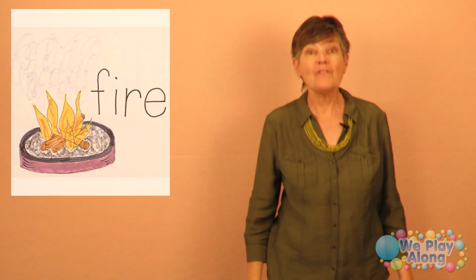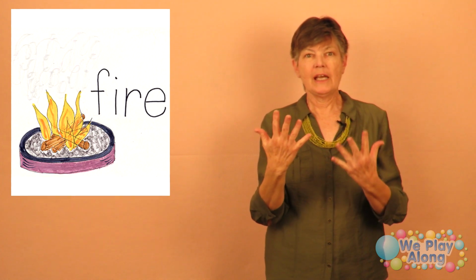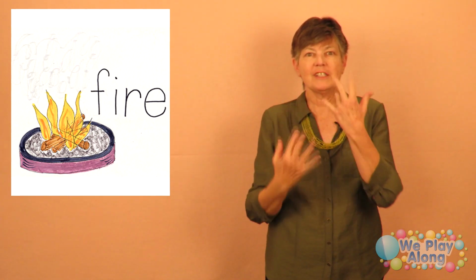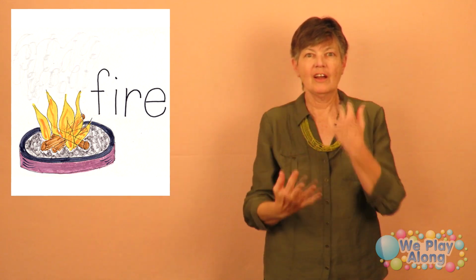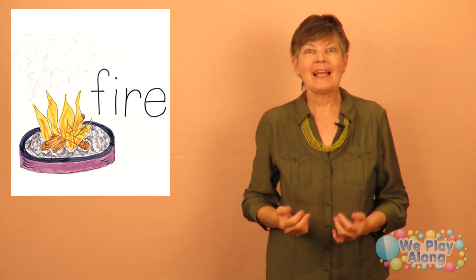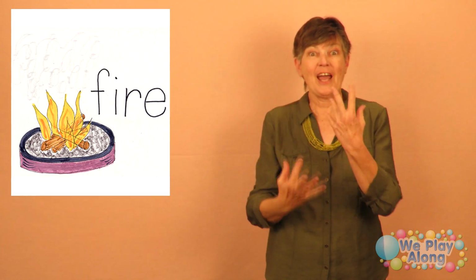And the sign for fire. Okay, so you're going to take two hands. One's a little higher than the other and you're going to circle them around and wiggle your fingers. This is a sign for fire. Fire. When I go camping, I like to build a nice campfire.